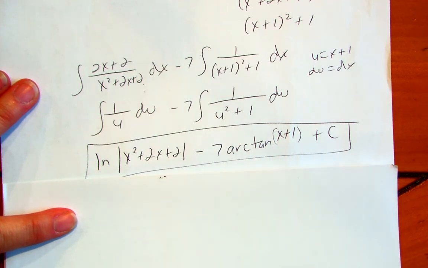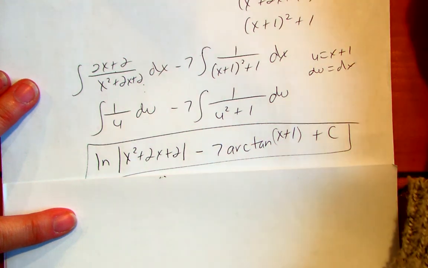Done. So those are the two main techniques for this section.